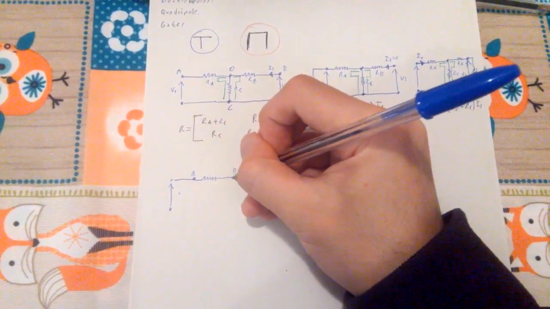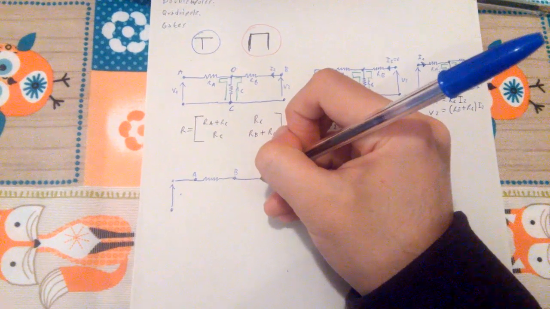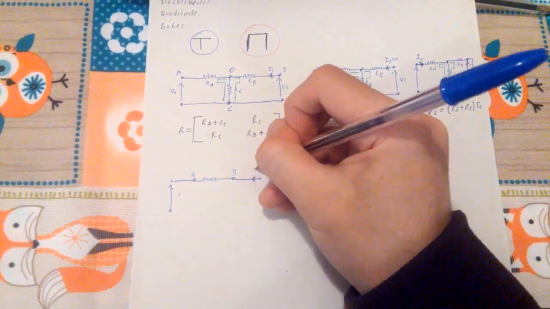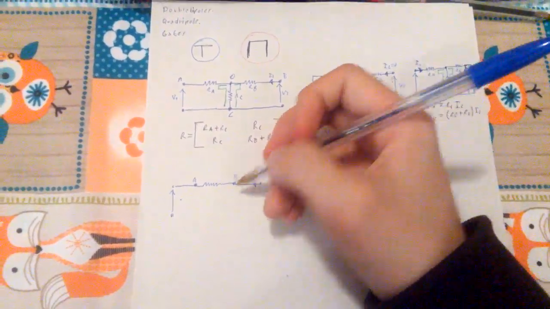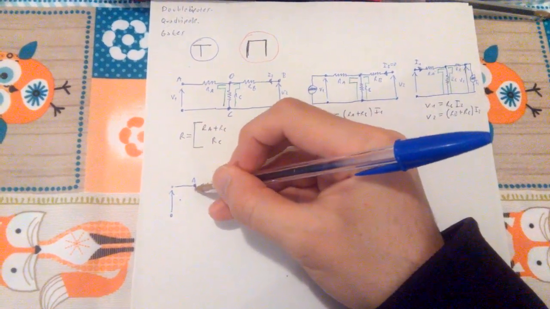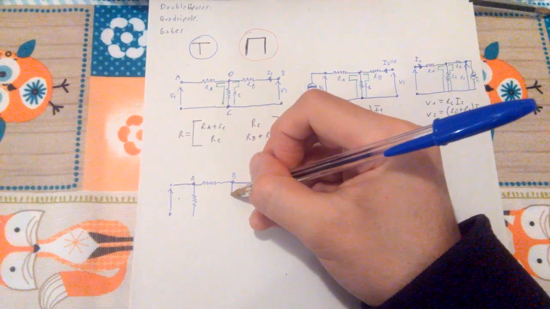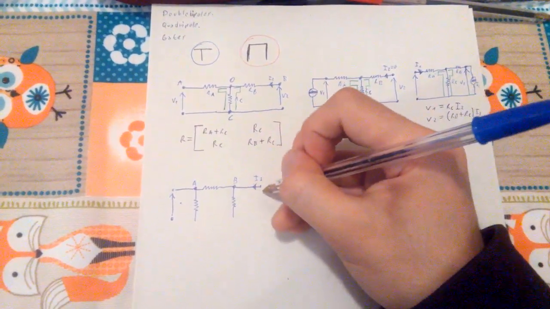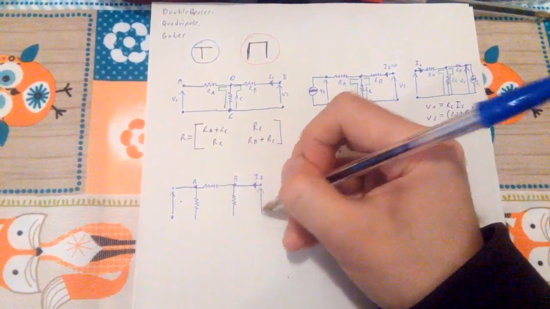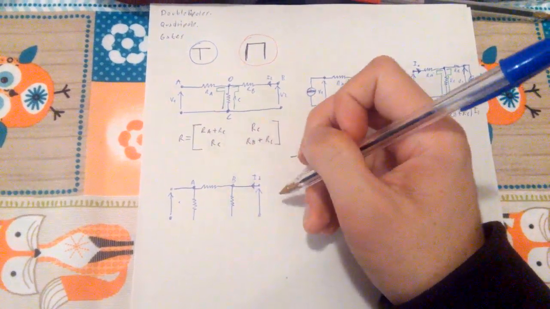I'm going to call this B, and something like this with some current I2. And then here I would have a resistance, and here another resistance.